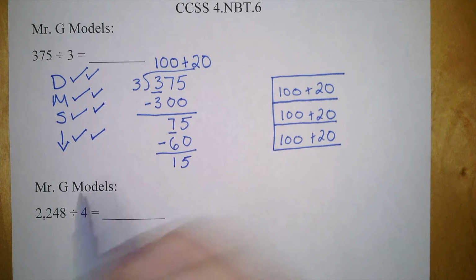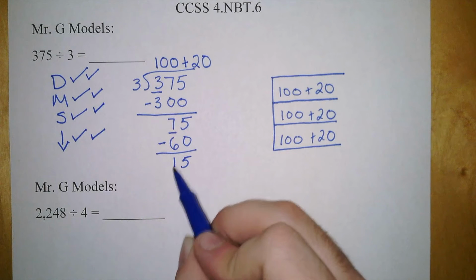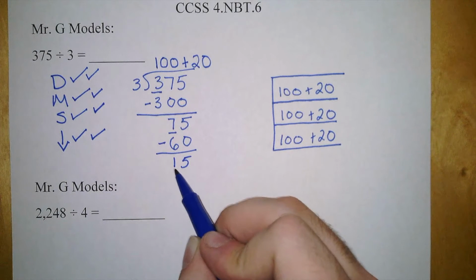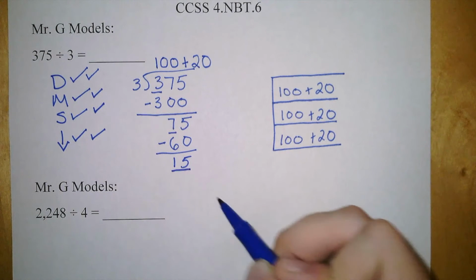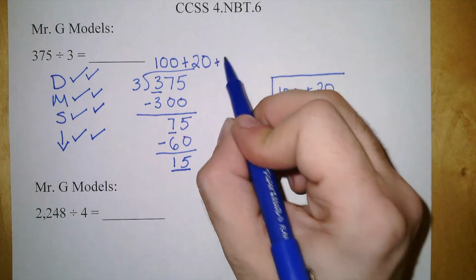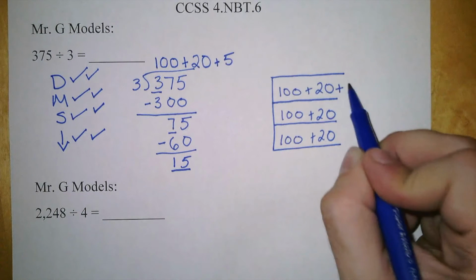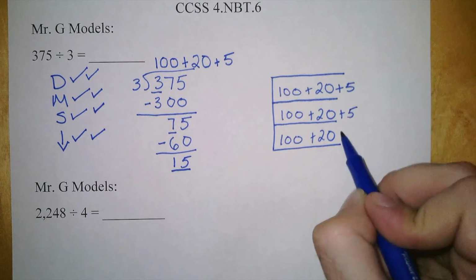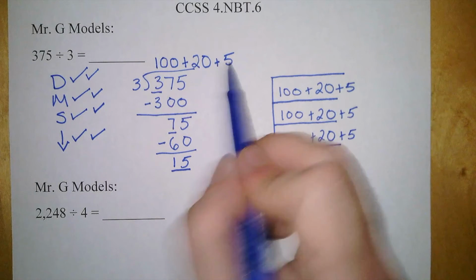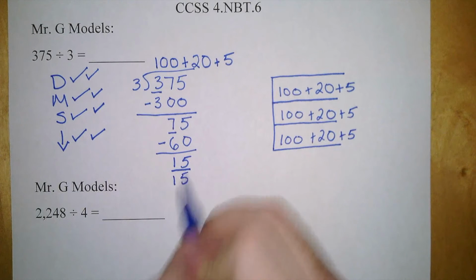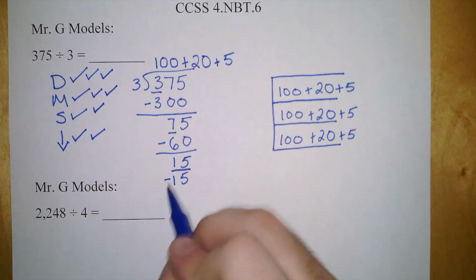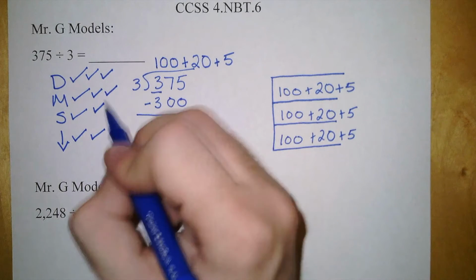Alright, now I have to cycle back. But what we need to remember is that now that I have this 1 here, it's actually going to be thought of as 10 ones. So I have 15 ones. 15 ones divided by 3 is equal to 5. So I record plus 5, plus 5, plus 5. Alright, now let's make sure we're done and we don't have a remainder. 5 times 3 is 15. We've done the division, we just multiplied, now we subtract, and we're left with 0.